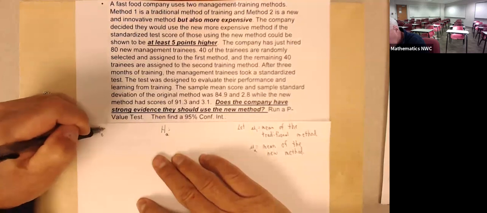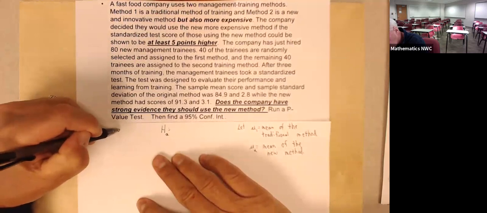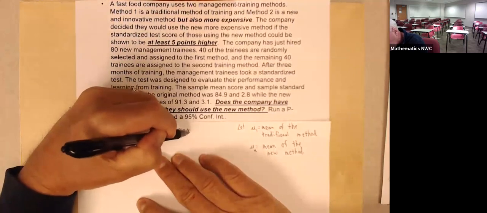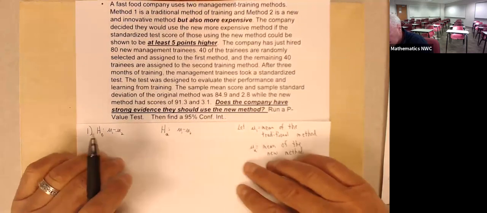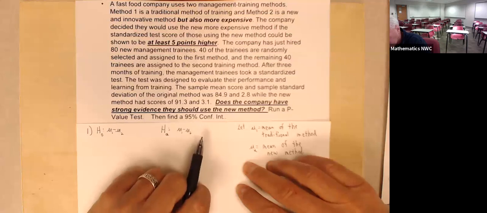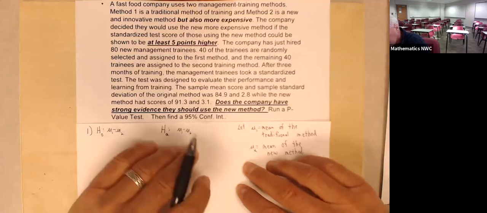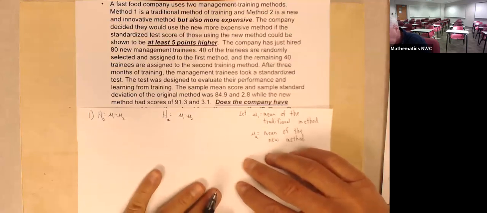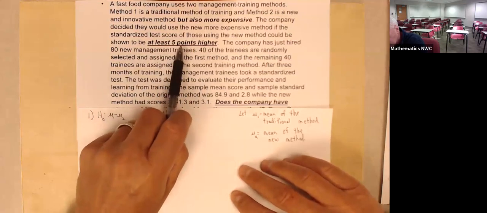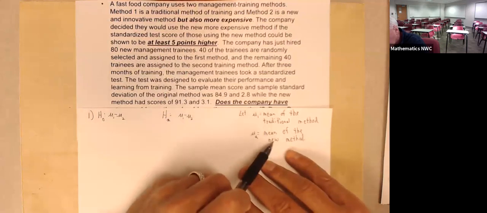Both of them, like we've done in the past, are a difference. So it's mu1 minus mu2. Let's make sure now we get this one straight, the alternative. That's the one we have to be careful with. We're looking to see if it's 5 points better, the new method.